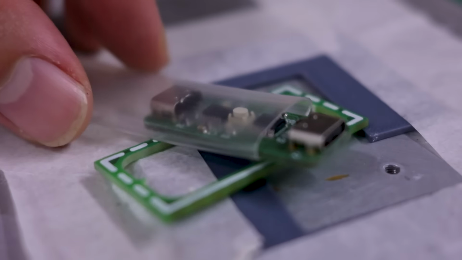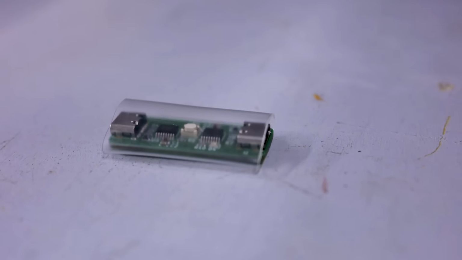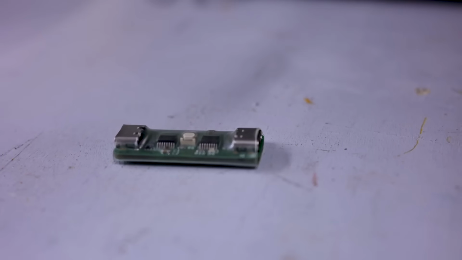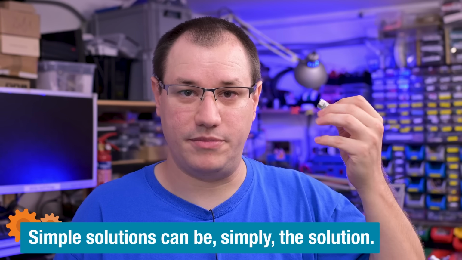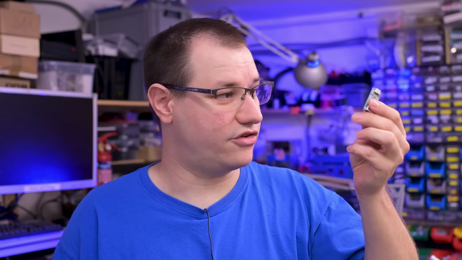For added protection against me goofing up, I've added a bit of heat shrink to this. It's just clear heat shrink, so you can still read the name and you can see the components, and also you can still press the button. So this is basically the absolute easiest way to make a case for a device that is just a simple PCB. And it's completely functional and compliant. So this is actually a good way to do it.